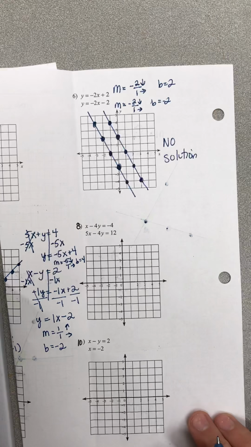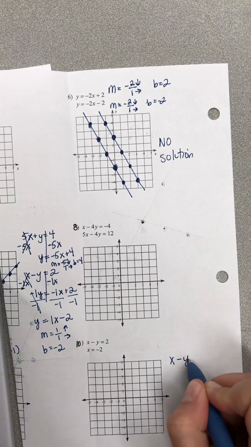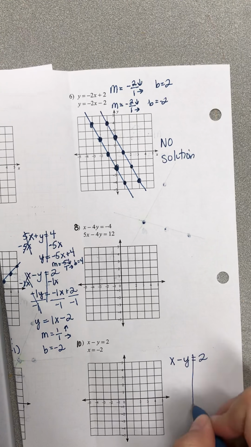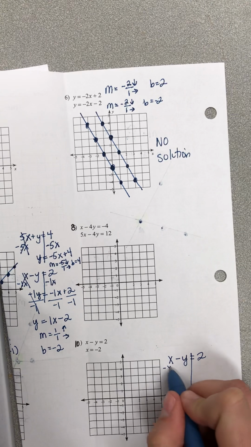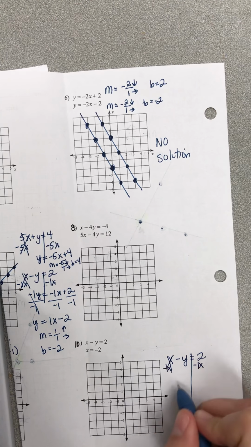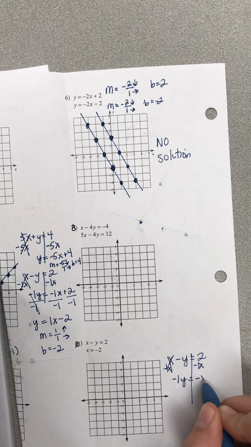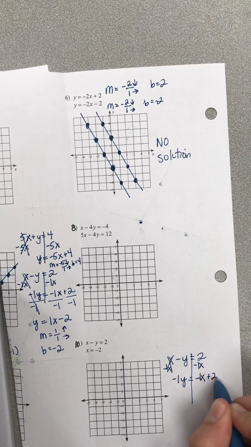Now if I look at one more problem, I'll look at problem number 10. My first equation is written in standard form, so I need to rewrite that. So I'm going to draw my line. I have to subtract x, which is subtracting a 1x on both sides. A negative 1y drops down, and that's a negative 1x plus 2.